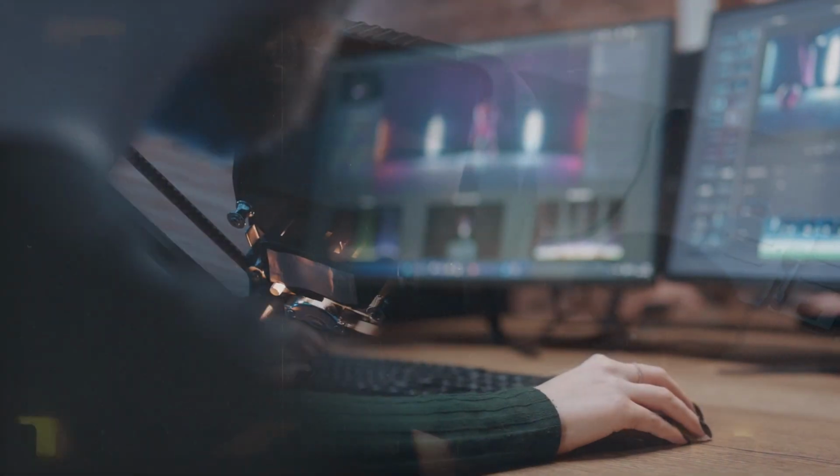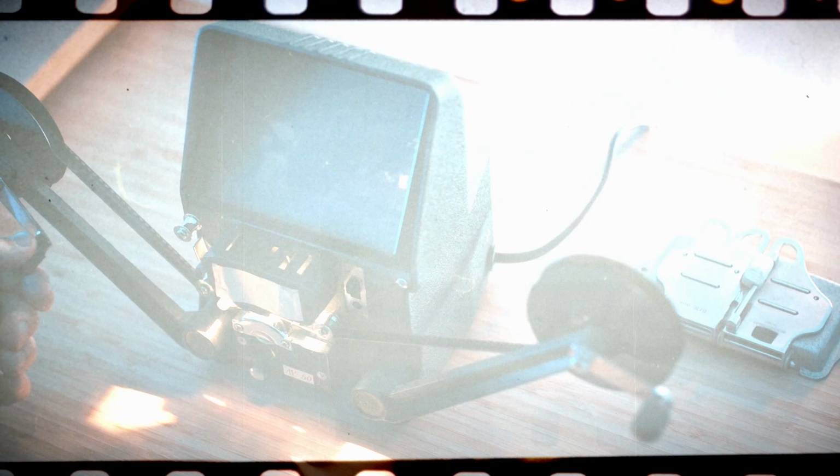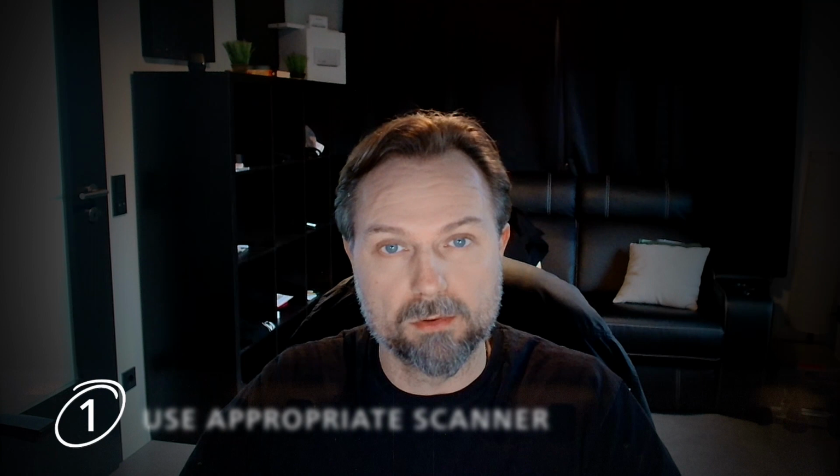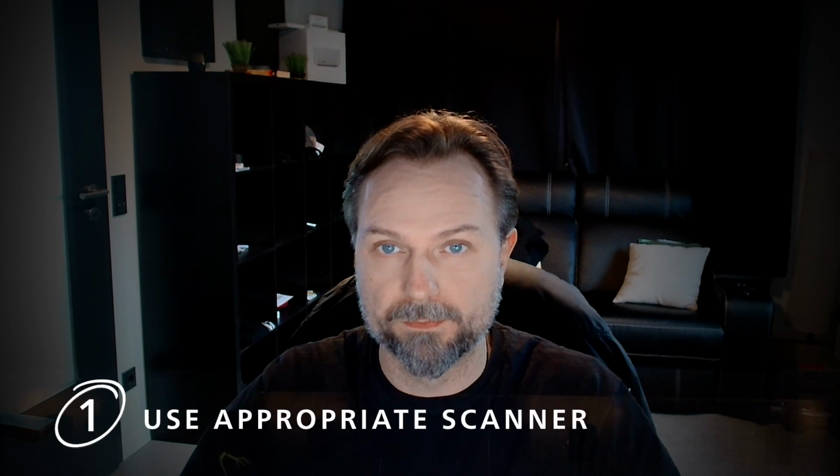Creating a quality digitization process for film involves several technical requirements to ensure accurate and faithful reproduction of the original content. Here are some key considerations before every scanning process. First of all, use a film scanner appropriate for your film format. There are some scanners that have options for different formats, such as 8mm, 16mm, 35mm or other formats.